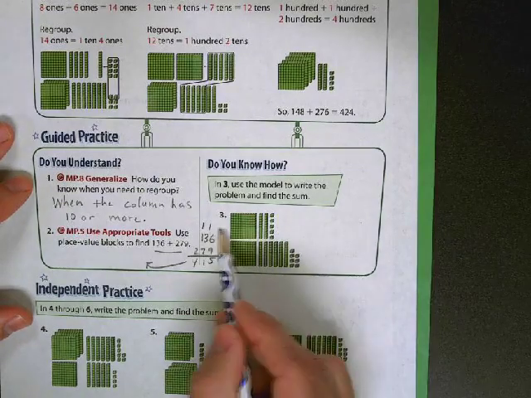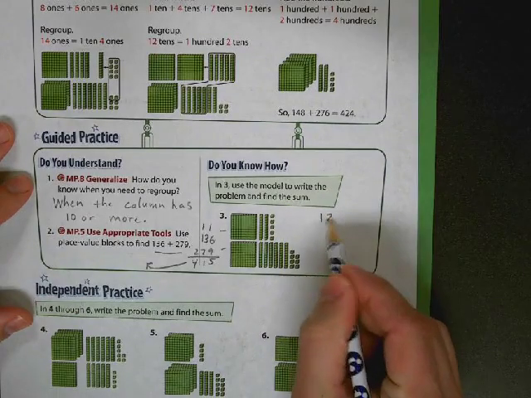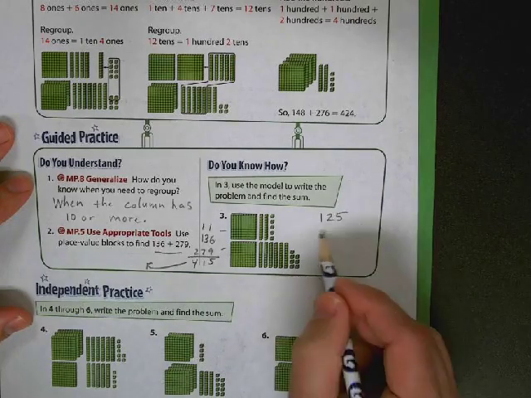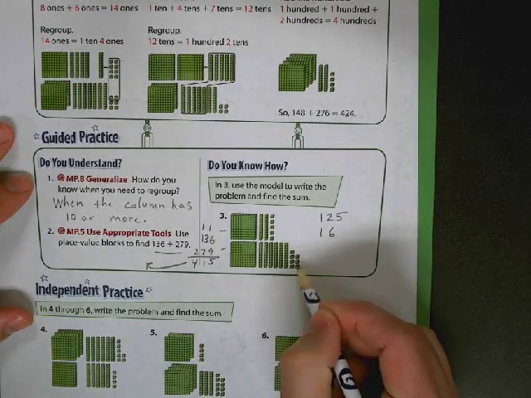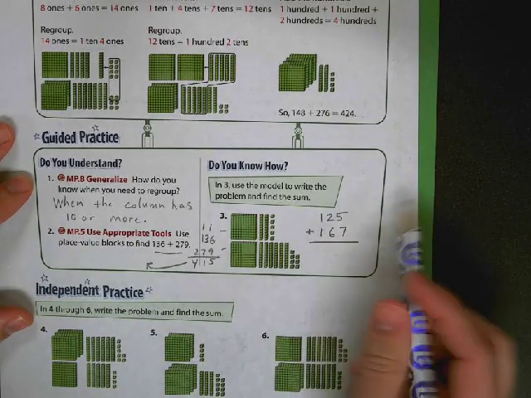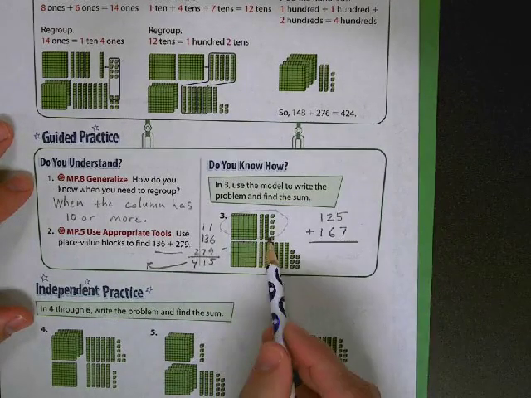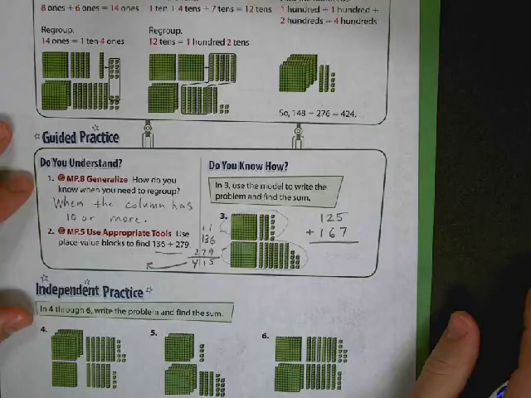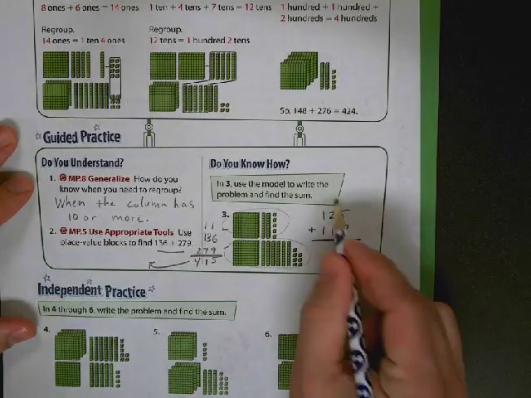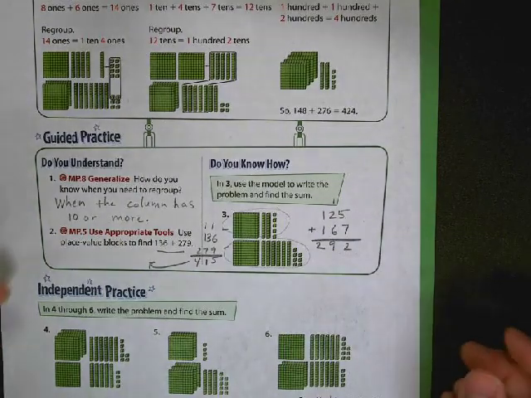So again, you're just going to add this plus this. So 120, 1, 2, 3, 4, 5, 125, and then 110, 20, 30, 40, 50, 60, 160, 1, 2, 3, 4, 5, 6, 7. So you're just adding this group of place value blocks plus this group of place value blocks, and you have your sum, which is 7 plus 5, 12, regroup the 1, 6 plus 2 is 8, plus 1 is 9, and 1 plus 1 is 2, 292.